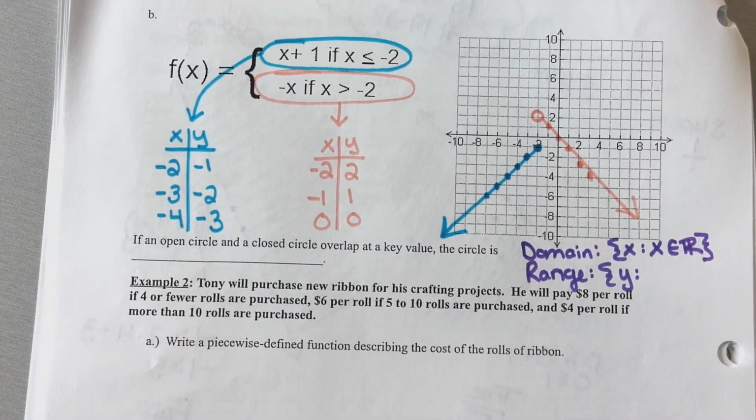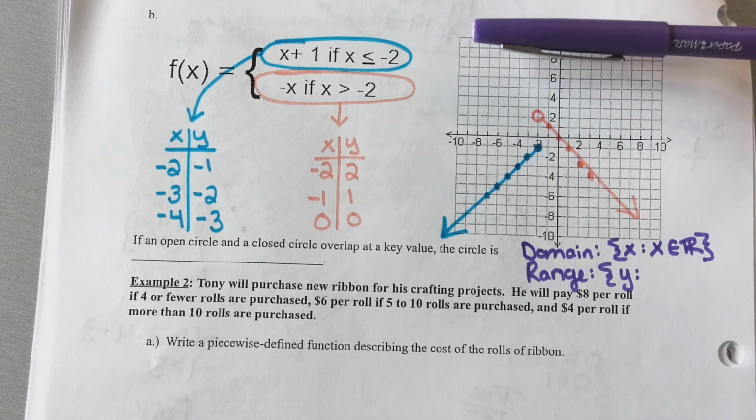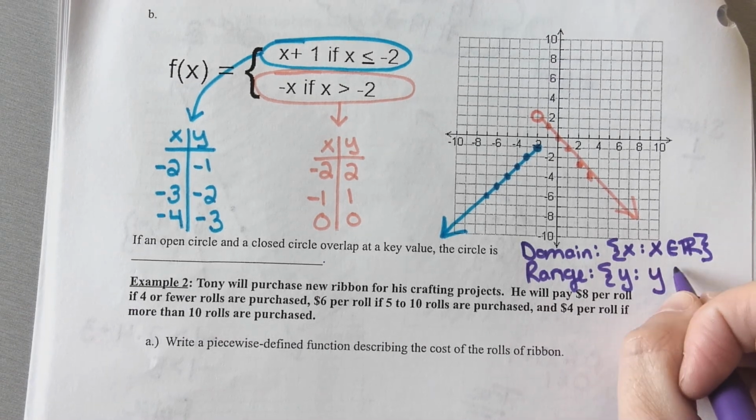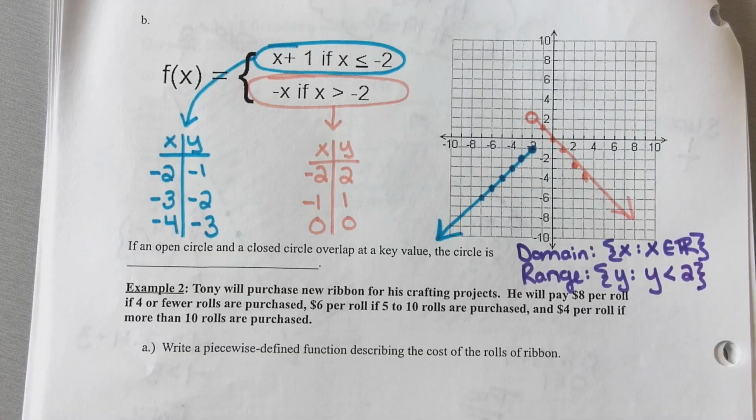Now I would say 99.9% of the time your domain is going to be that. It's going to be all reals. So if that makes you feel better, that would be my go-to if you're not sure for the domain. For the range, what's the highest my graph can go? 2. Does it actually touch 2? No. So this is going to be Y less than 2 for my range. Because it really can't live at 2, but it can be anything less than that.